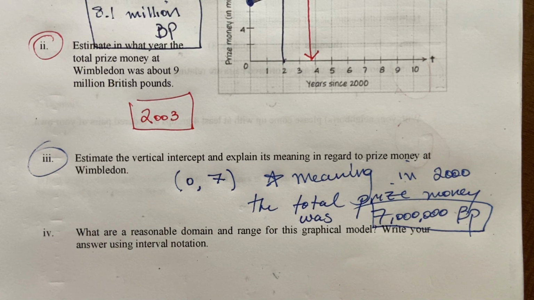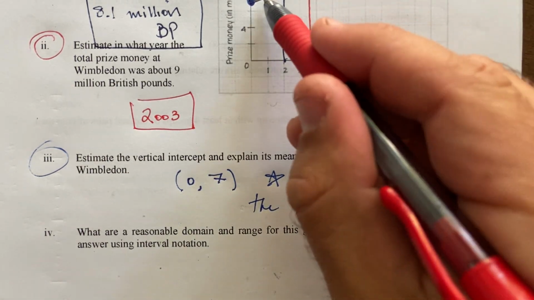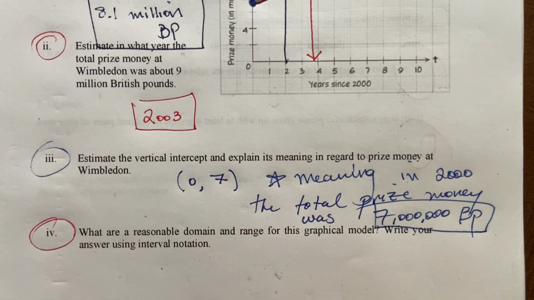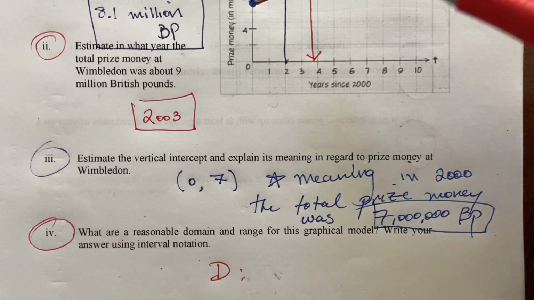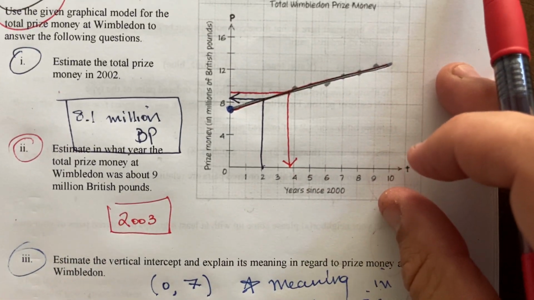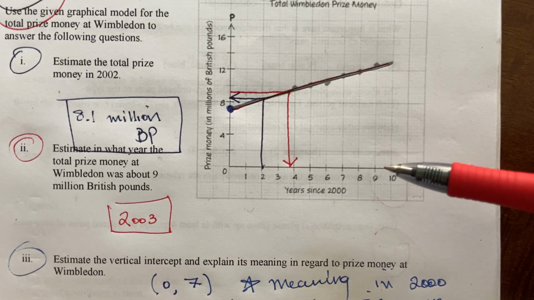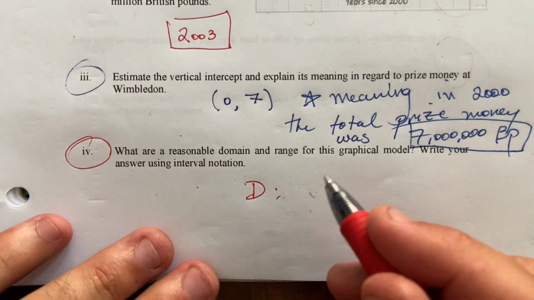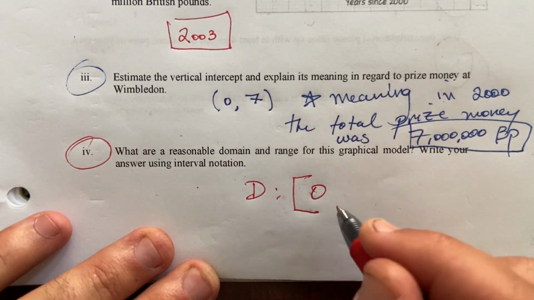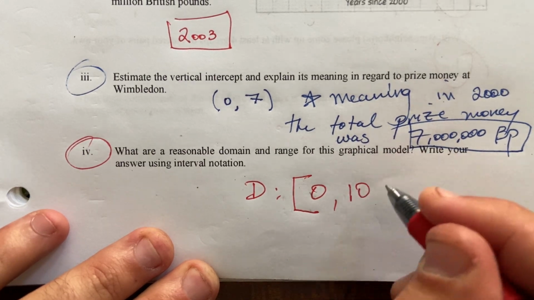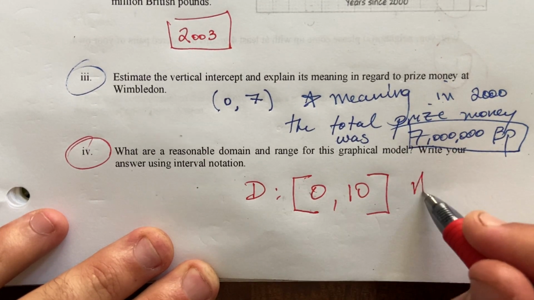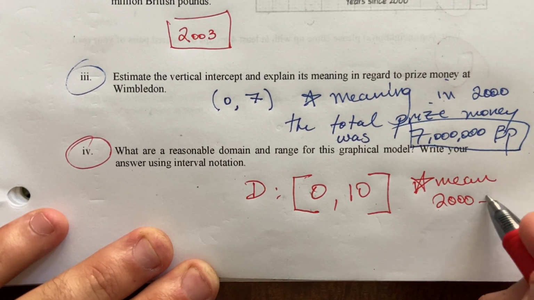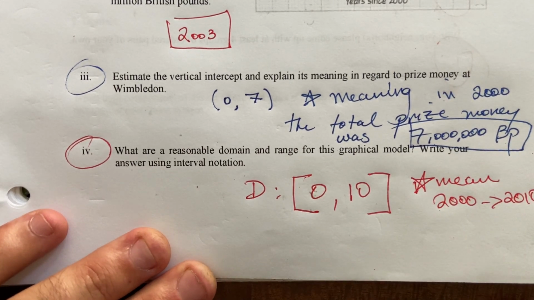What are a reasonable domain and range for this graphical model? So again, I'm going back to this line. And for the domain, that means the years in this case, the range of years, and just the numbers. So it looks like it ends here at 10. So the domain would be 0 to 10. And that would mean 2000 to 2010, by the way.